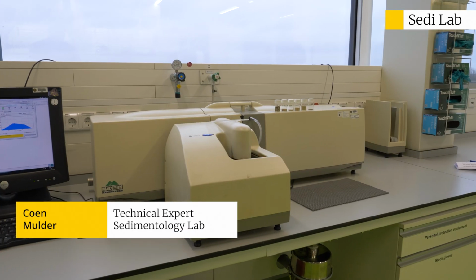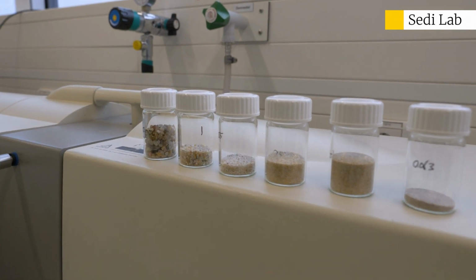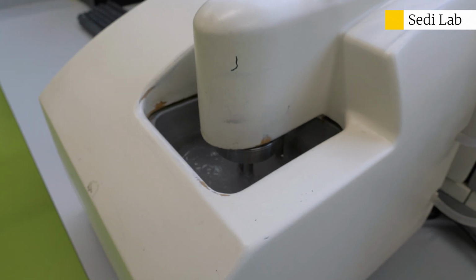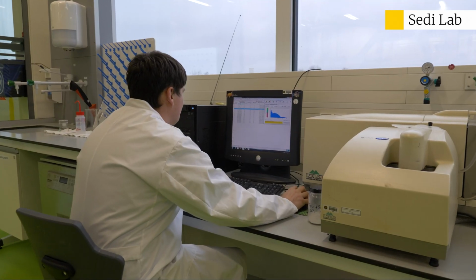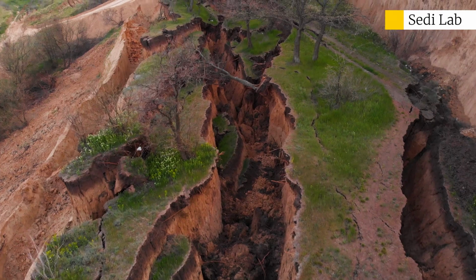With the laser diffraction particle size analyzer, we use the laser to measure particle size distribution in soils and sediments. The laser is bent by diffraction at different angles depending on the size of the particles. Thus, from that angle, we can calculate the size of the particles. Particle distribution can be used, for example, to predict soil stability or liquid behavior in soils.